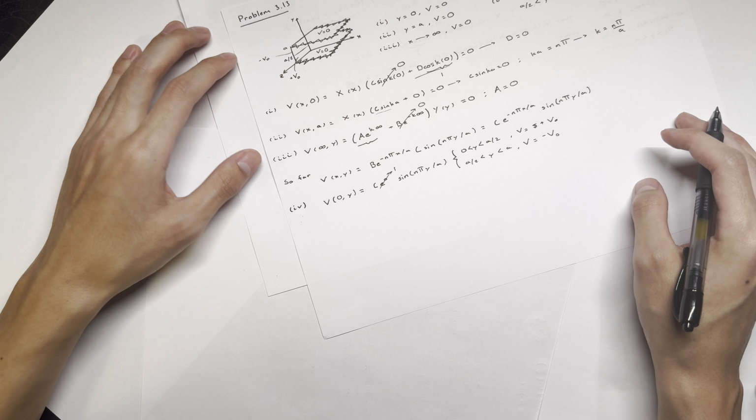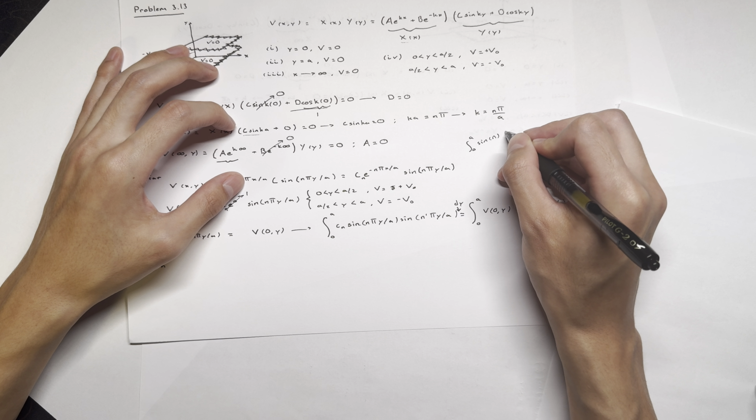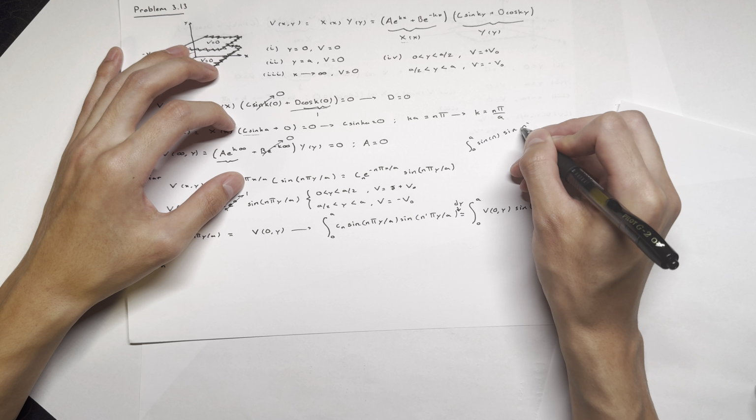And for the Fourier trick, the integral of sine squared of n prime pi y over a dy will just equal a over 2. So as you can see, we have that for dy, and this will just be a over 2.